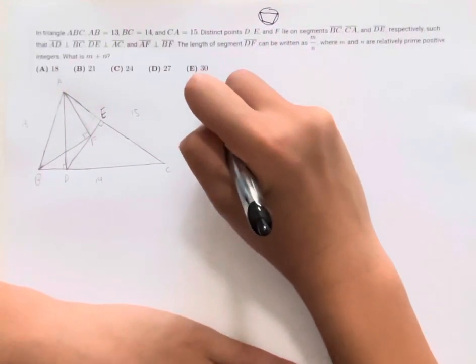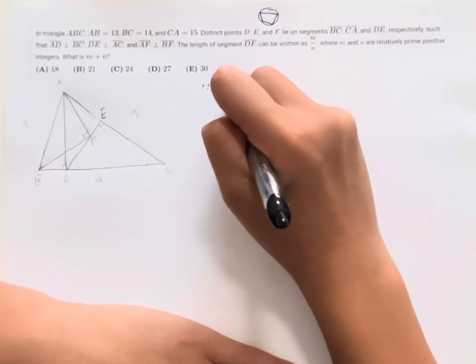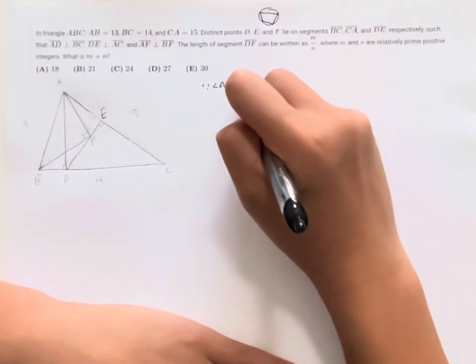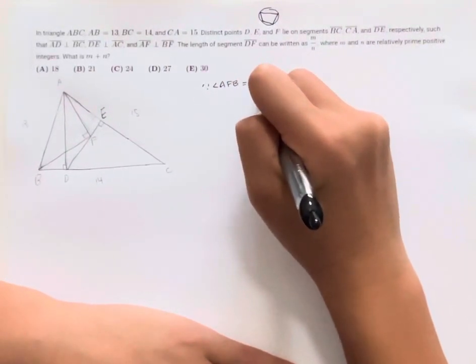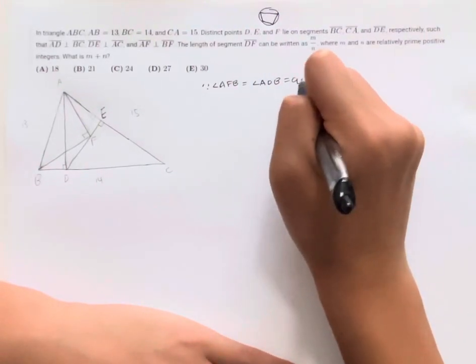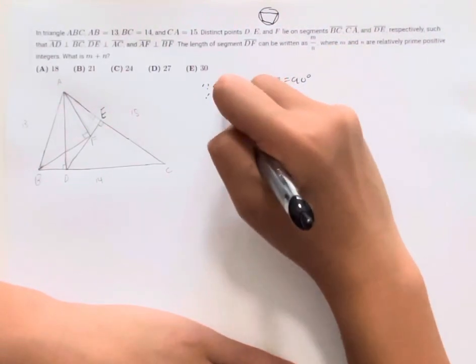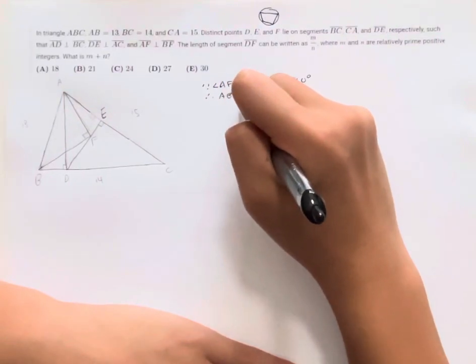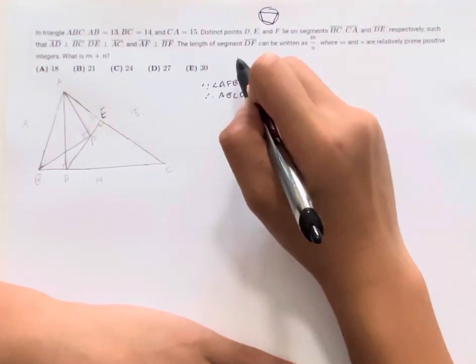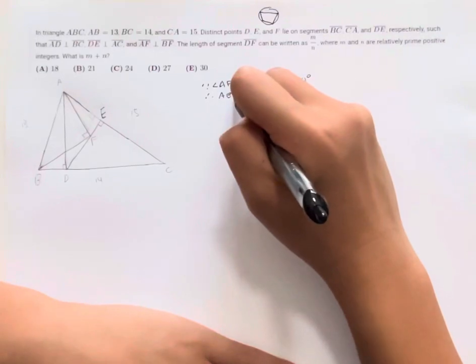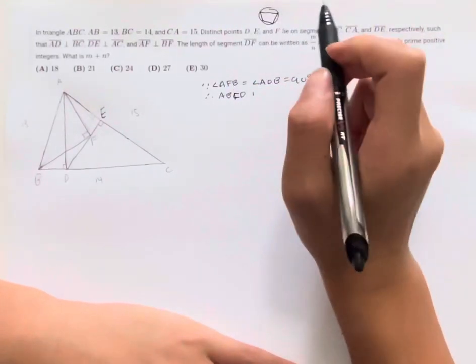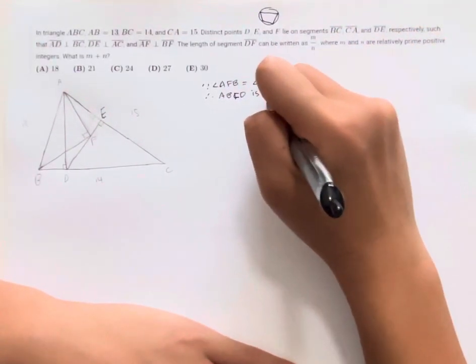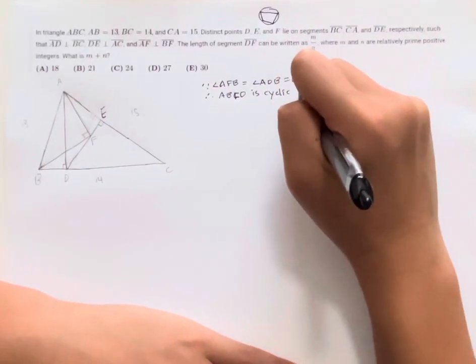So, since angle AFB equals angle ADB equals 90 degrees, ABDF is a cyclic quadrilateral.